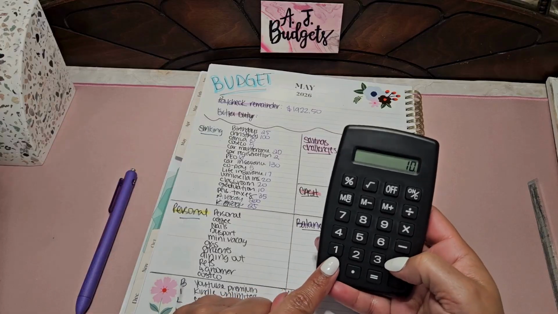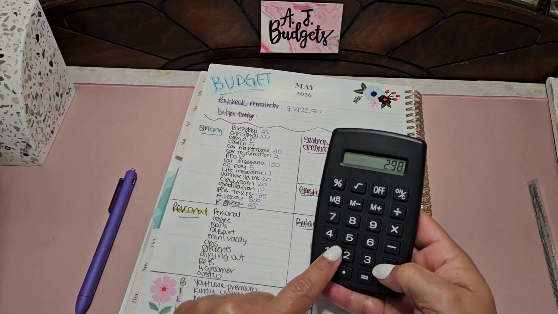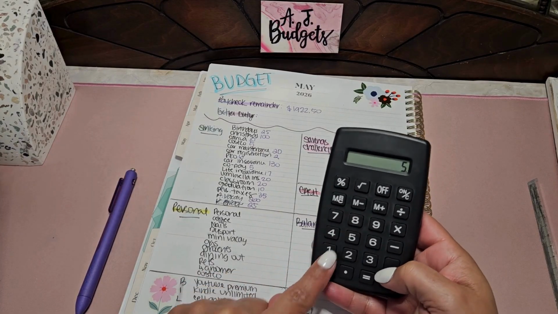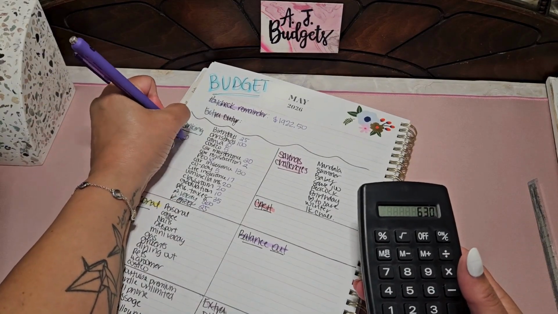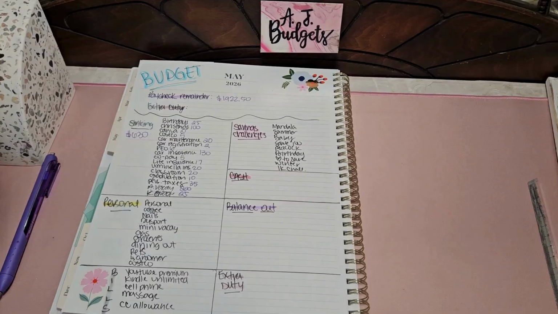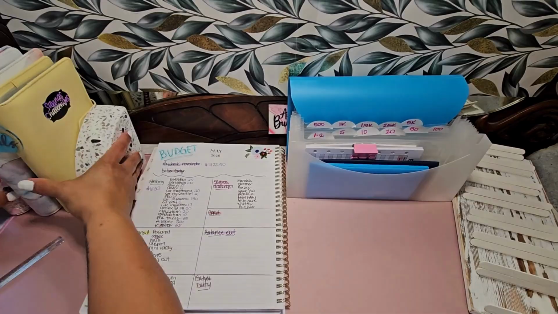So 25, 10, 5... $630 is going into sinking funds this month. So let's go ahead and pull out the cash and get that into my sinking funds envelope in my next paycheck binder.